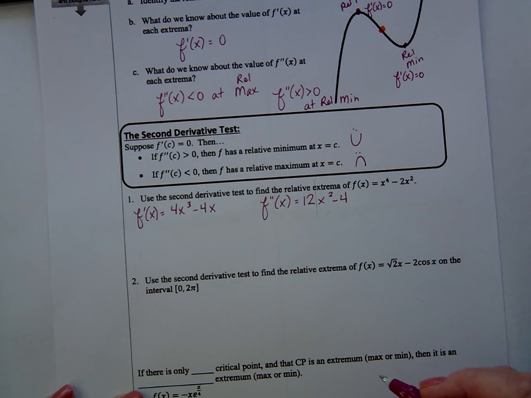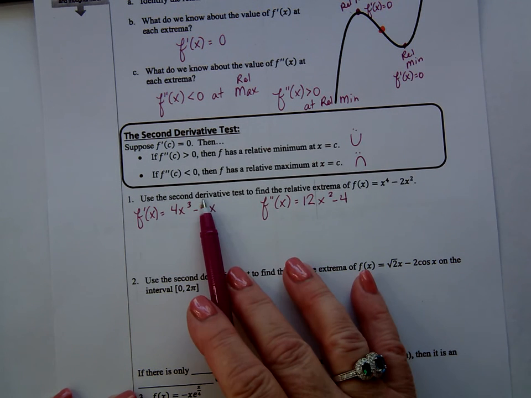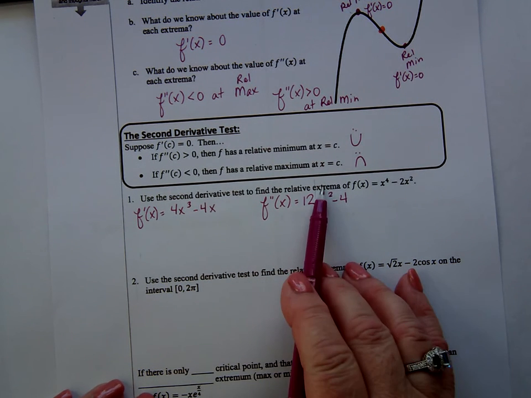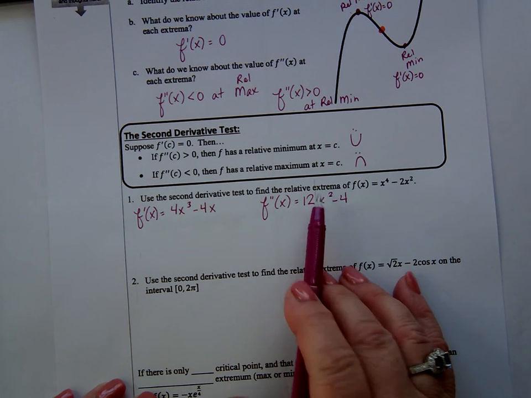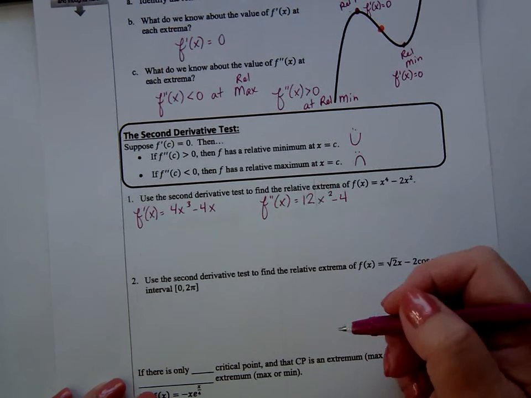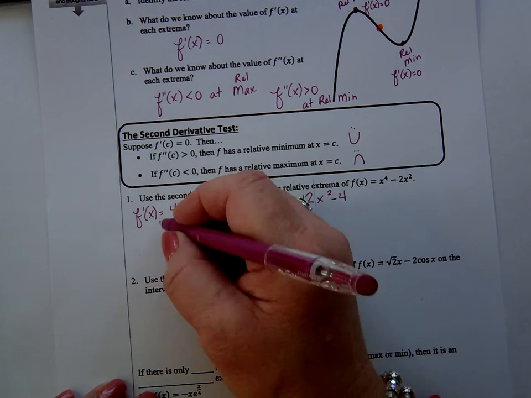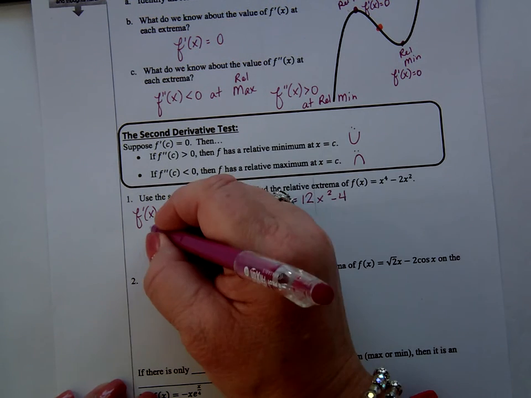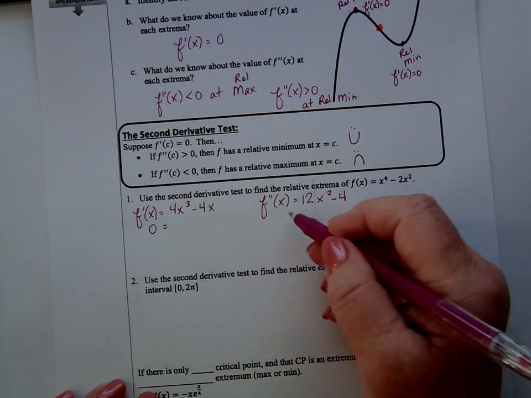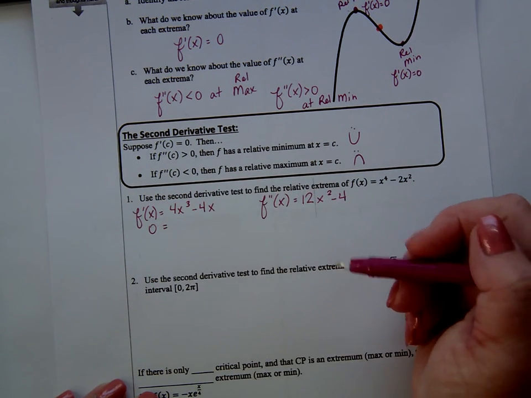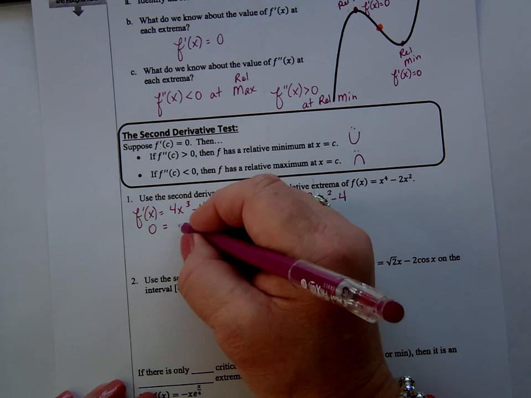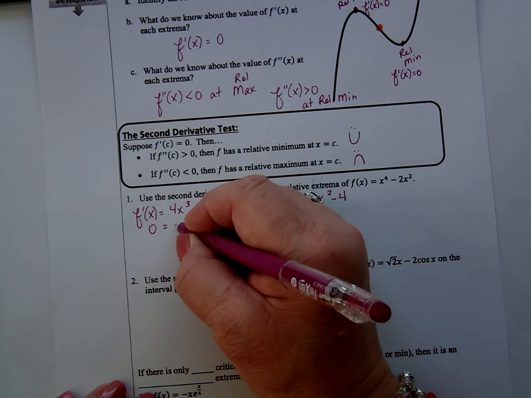All right, so let's think about this for a minute. If I have a second derivative and I'm trying to find a maximum or a minimum, then I need to know where those critical points are, right? Because that's where the maximums and minimums happen. So I've got to go back to my first derivative and set it equal to 0, so I know what values I'm going to evaluate into the second derivative. Got to find critical points first. So here it goes.